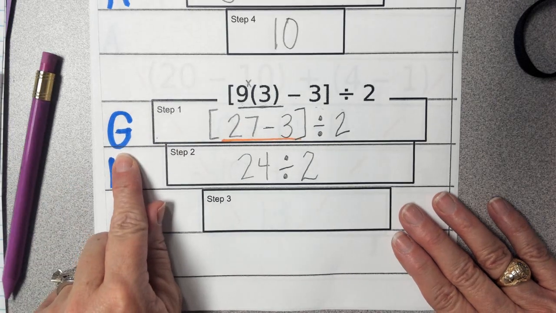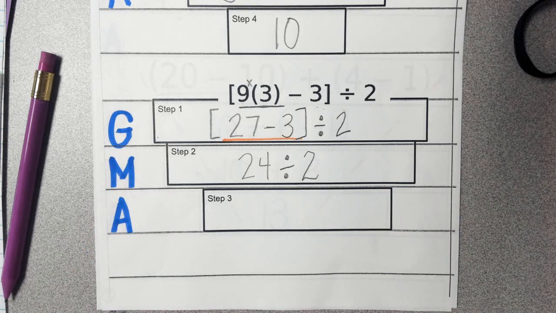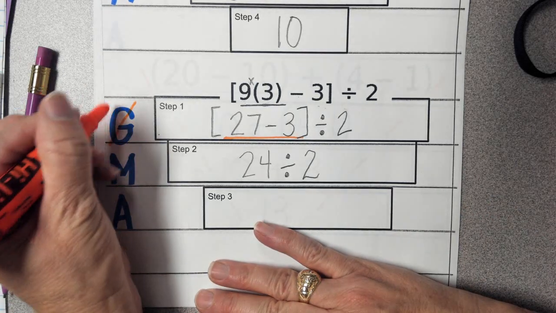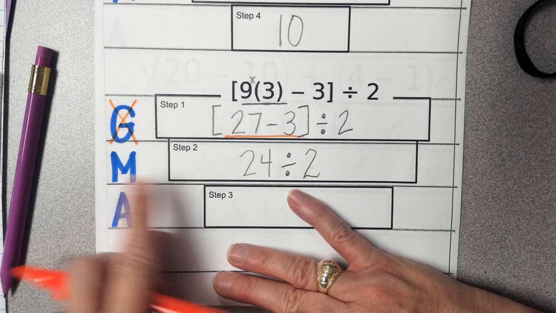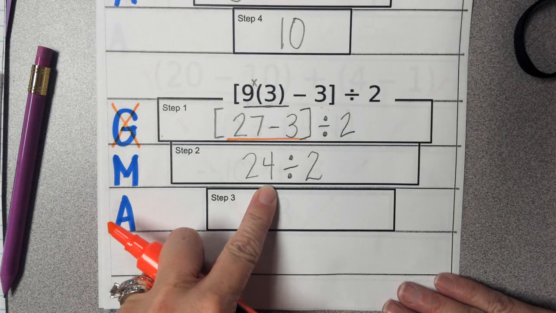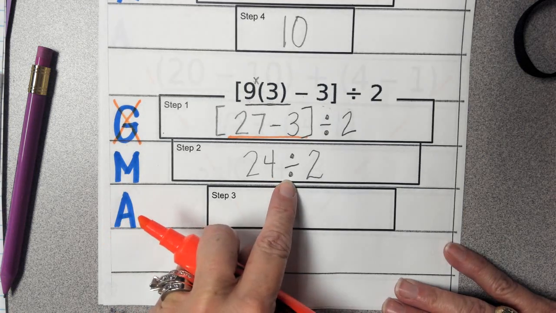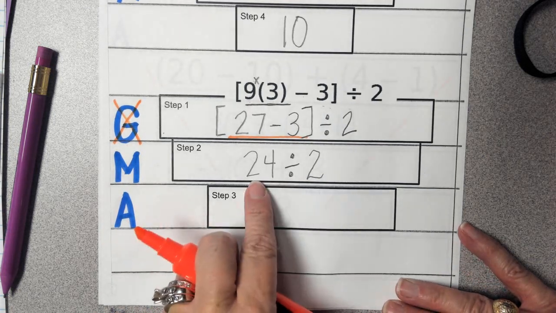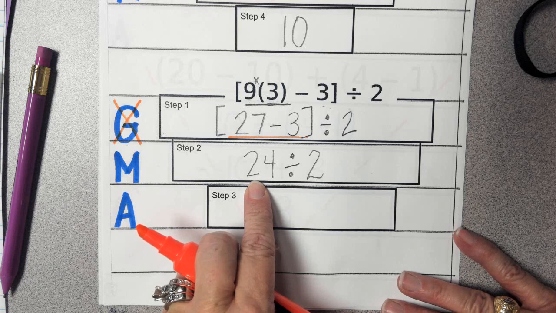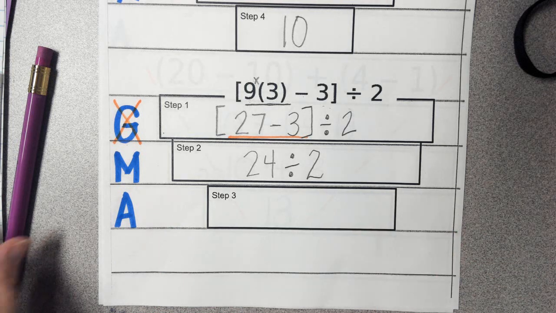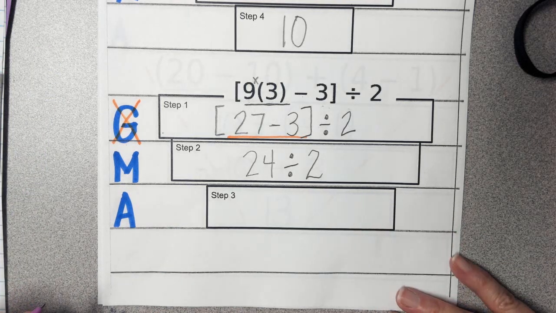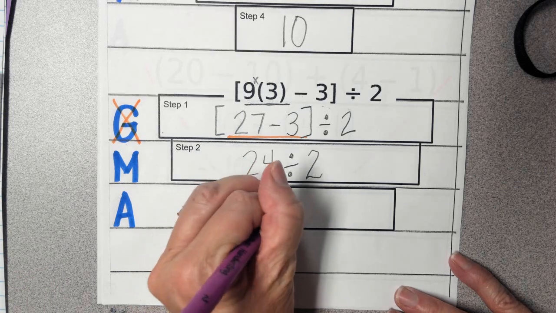So I go back to my plan. Do I have any grouping symbols? No, I don't have any more grouping symbols, so I can cross that off. Do I have any multiplicative actions? Actually, I do. I'm taking the number 24 and I'm dividing it by 2. If I just simply think about taking the number 24 and cutting it in half, because that's what dividing by 2 is, then I can easily get the answer 12.